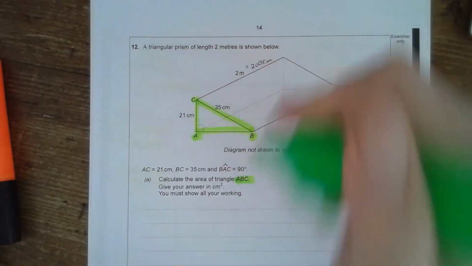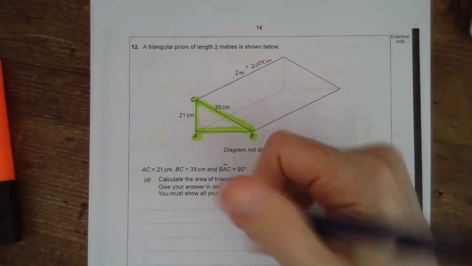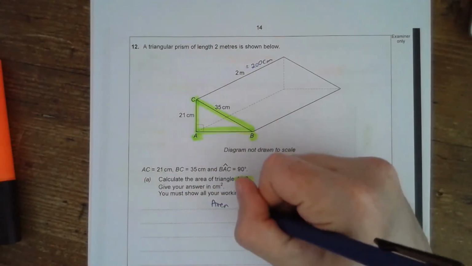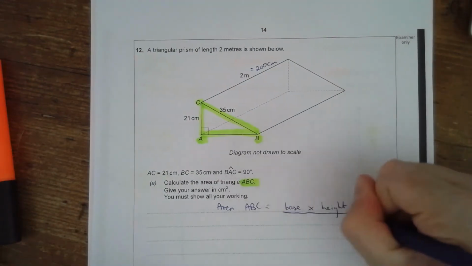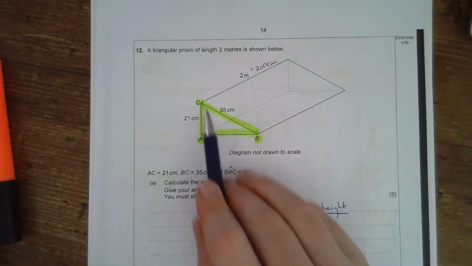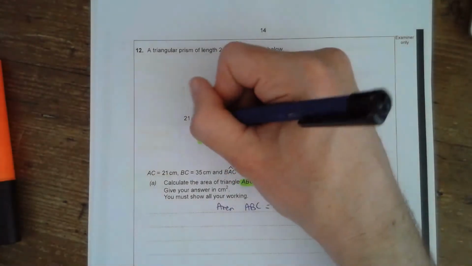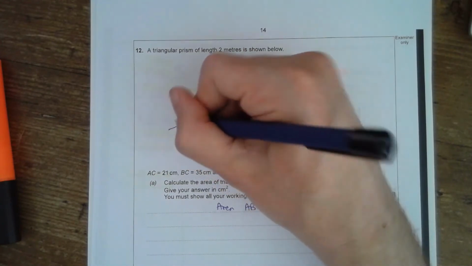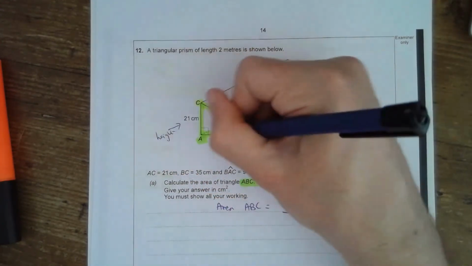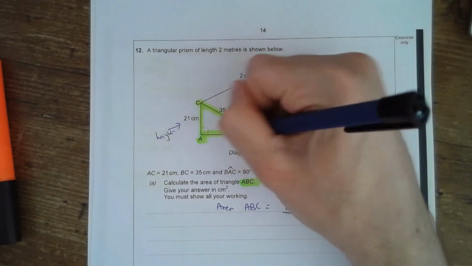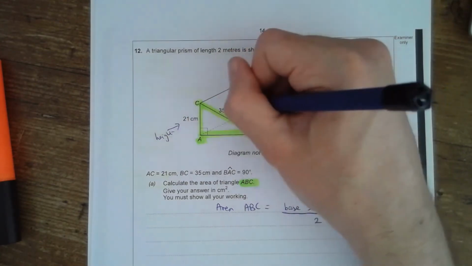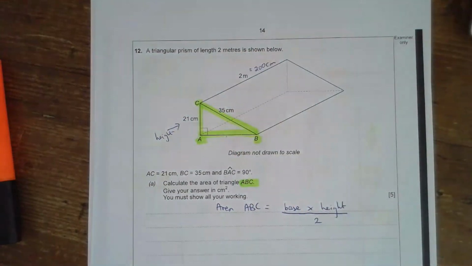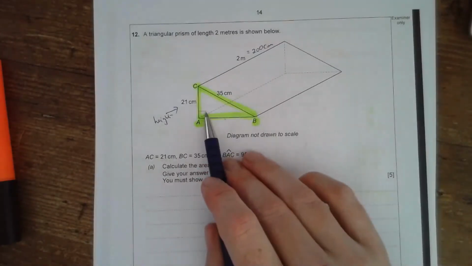Now to work out the area of a triangle, we need to do area ABC would equal base times height divided by 2. Now the base, we do not know. The height, we do. It is 21 centimeters. Okay, that is the height because it's at right angles to the base. We don't know the base. But if you look at this, we've got a right angle triangle. Now, if we've got a right angle triangle and we know 2 sides and I want to know a third, I'd use Pythagoras' theorem to work out the missing side.